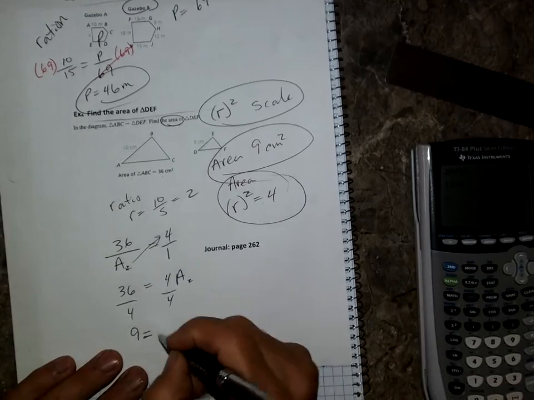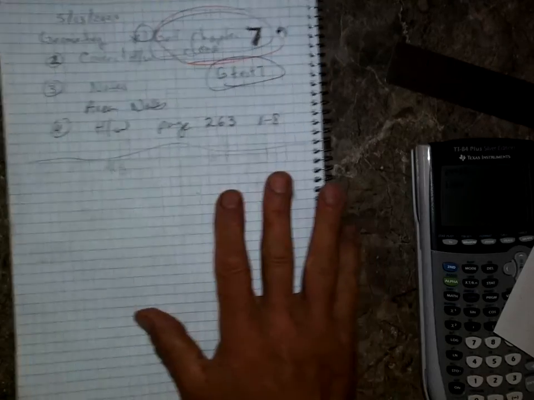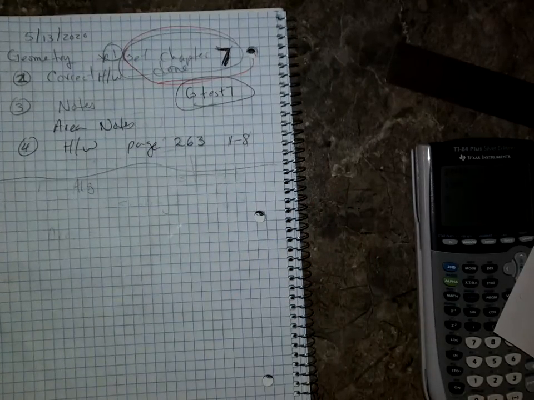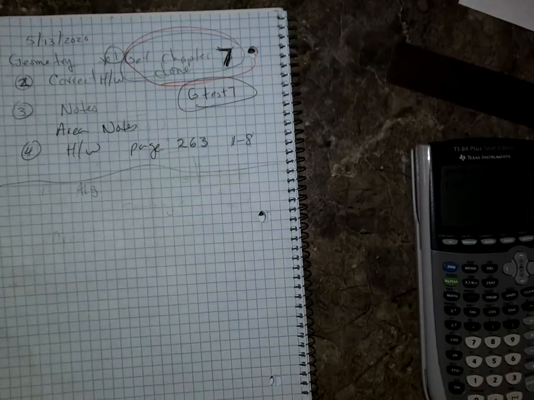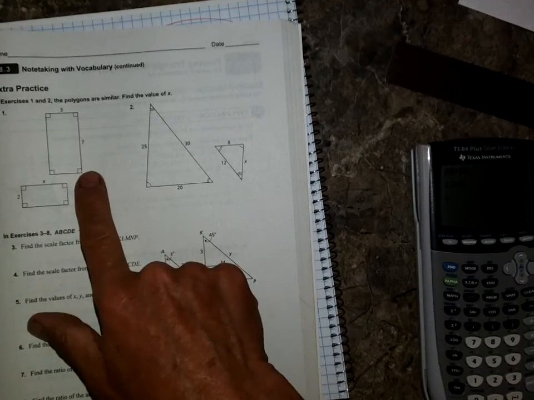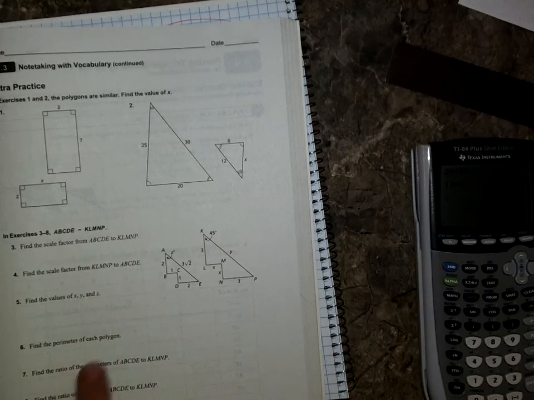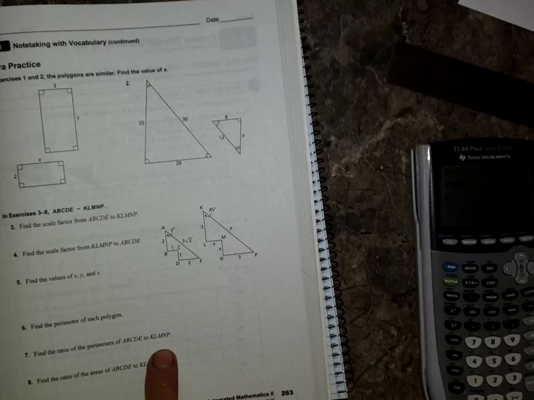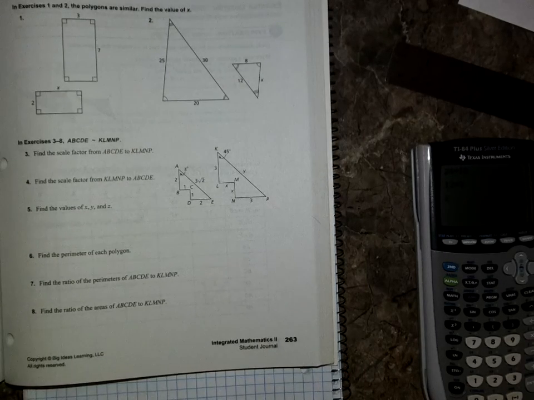It's area 2. Okay, so homework today, you guys. Homework is going to be found on page 263, 1 through 8. Please start sending stuff in to me. Okay, let's take a look at it. 263, sorry, 1 through 8. Are they similar? Find the value of x. Find the scale factor, find the values x, y, and z. Find the perimeter. And then the area, okay? And the area is the only tricky one here, okay? And that's all I have. Talk to you tomorrow.